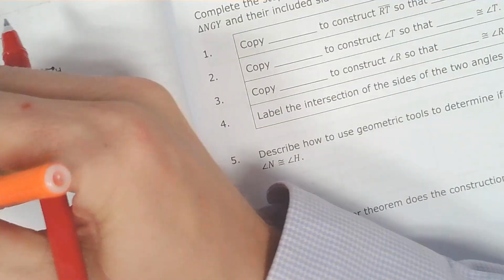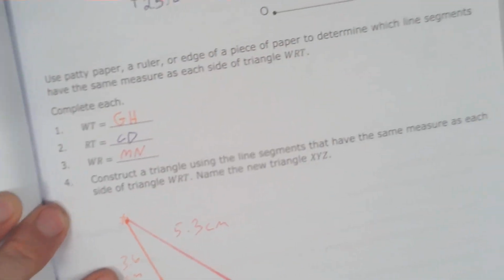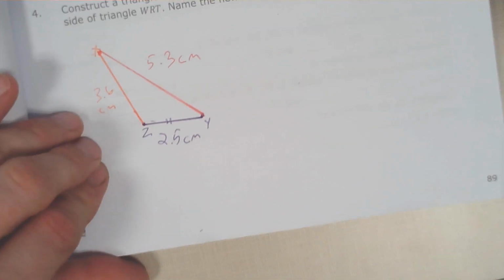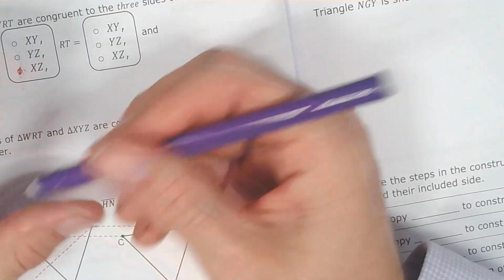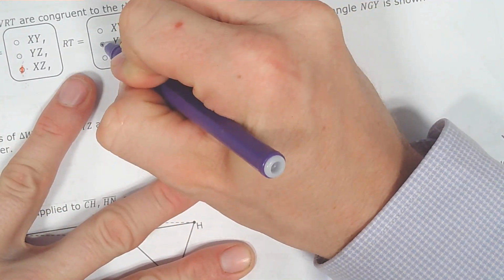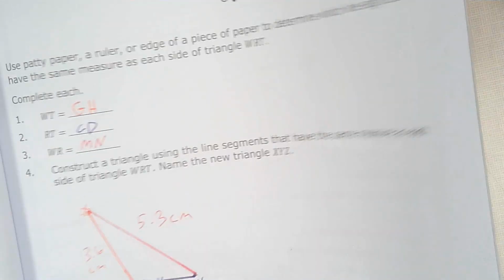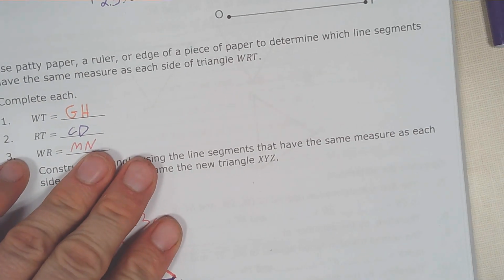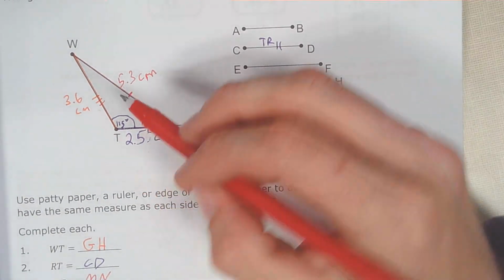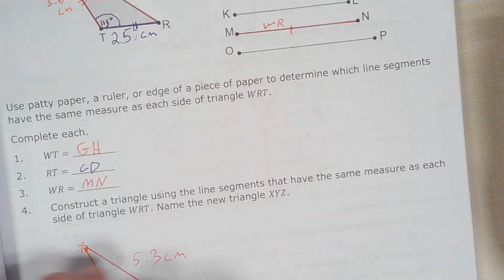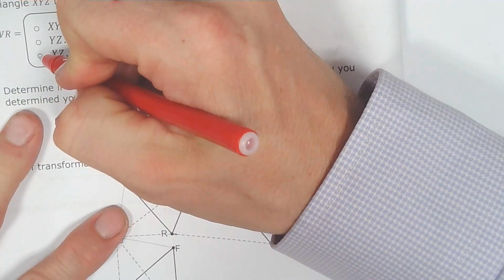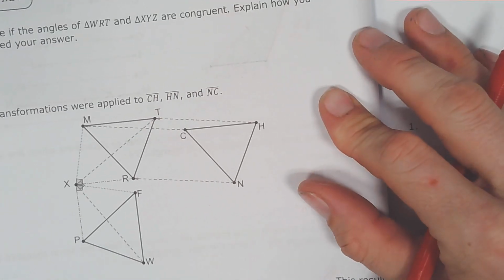XZ, and then YZ is purple, congruent to YZ. And then finally WR is congruent to XY. Okay, and then we have to determine if your angles are congruent.